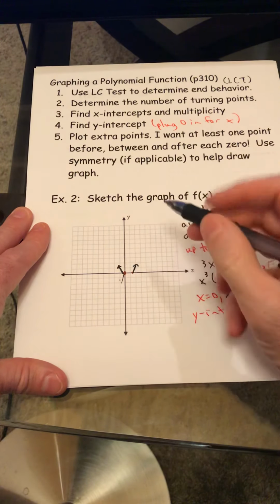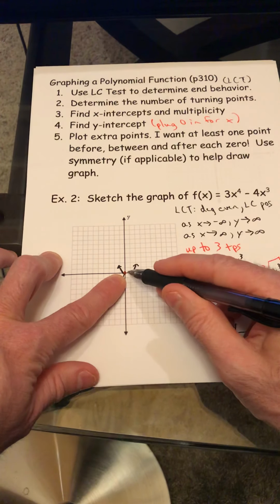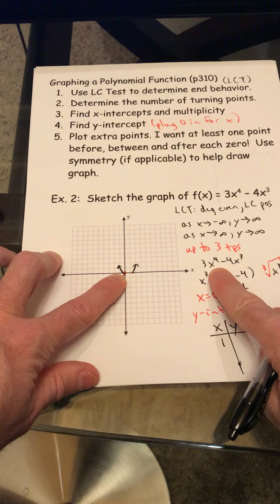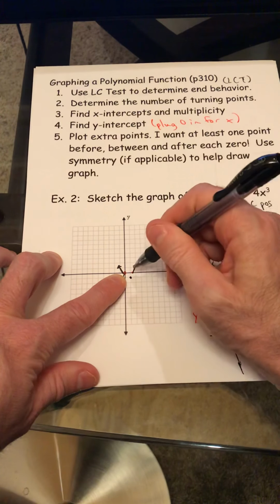We do need a value in between 0 and 4/3. Because we want to at least try to add in a little more accurate detail to this. So, again, you can use anything you want between 0 and 4/3. Well, the only real convenient value is 1. So if I plug 1 in for x, I get 3 minus 4, negative 1. So what we know is there is going to be a turning point there.